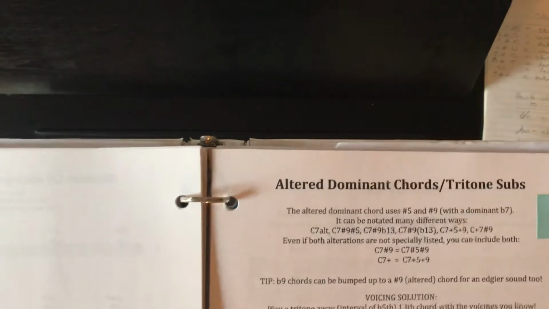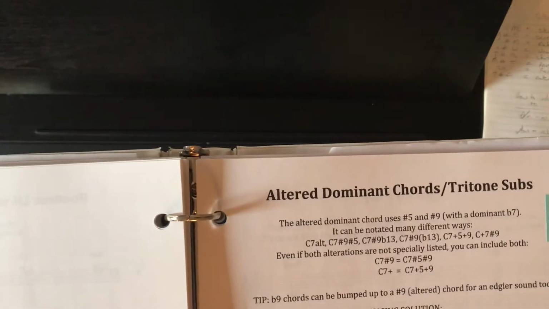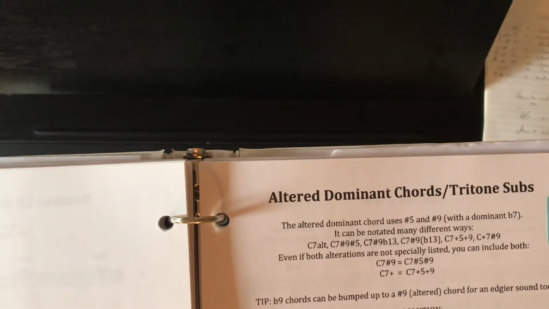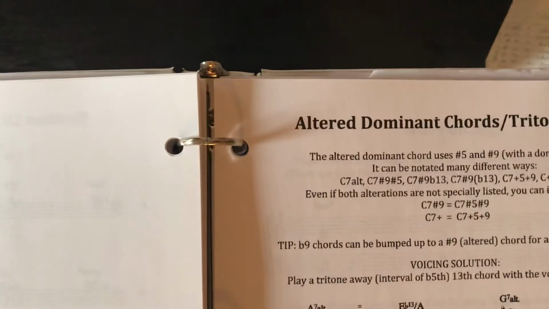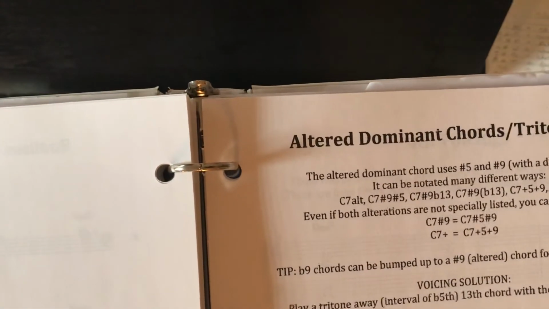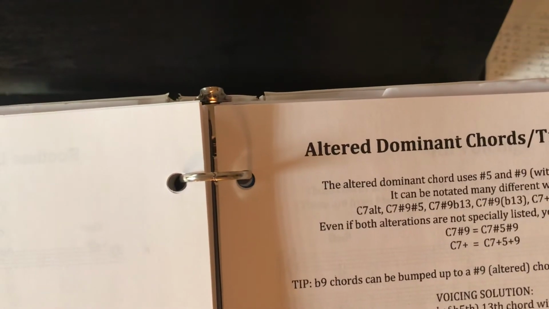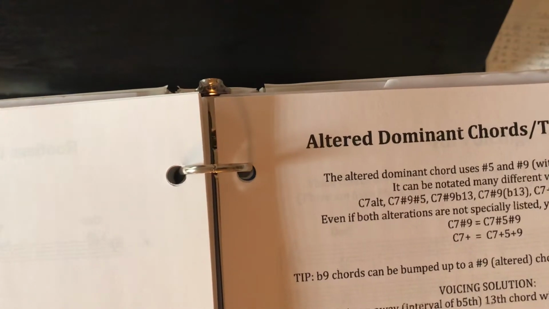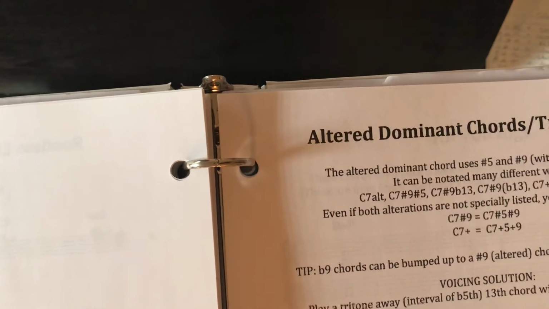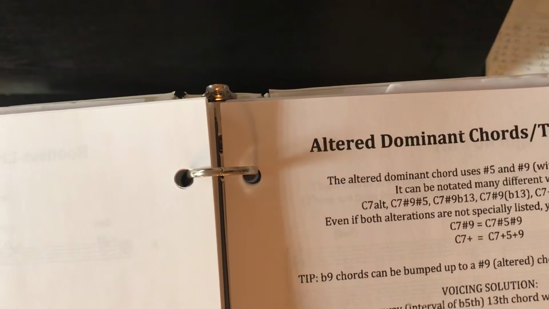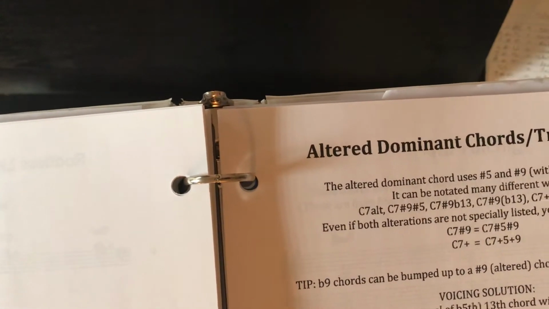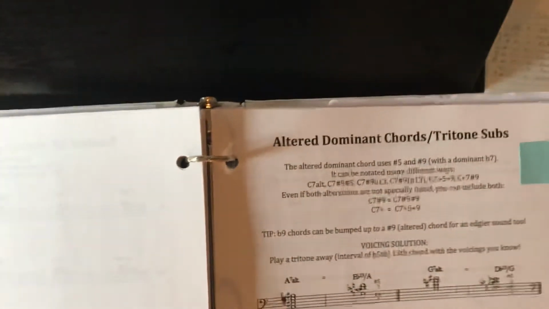And I do need to point out first that I made a mistake, I noticed here on my A7 altered chord. Hopefully you can see that. Can you please make that a G natural? The notes should be A, C sharp, E, G natural, not G sharp, and then B natural on the top, not B sharp. That's an error on my part, which I will fix next time.